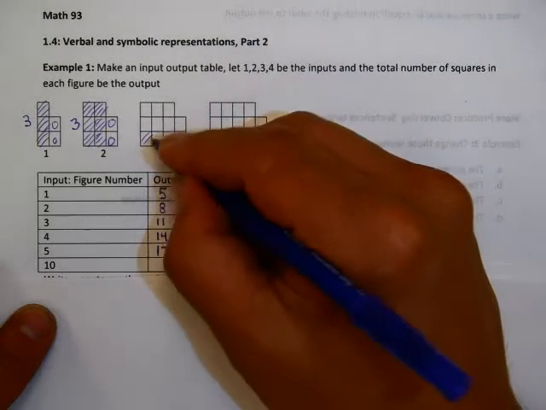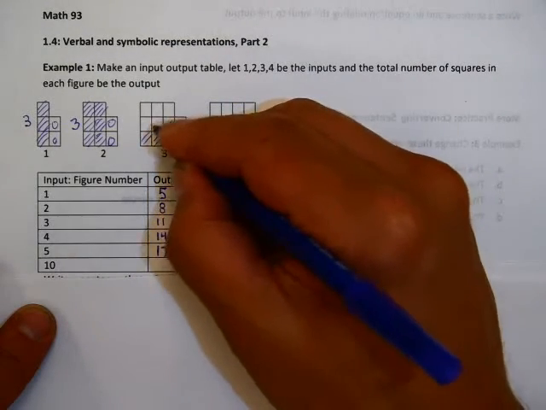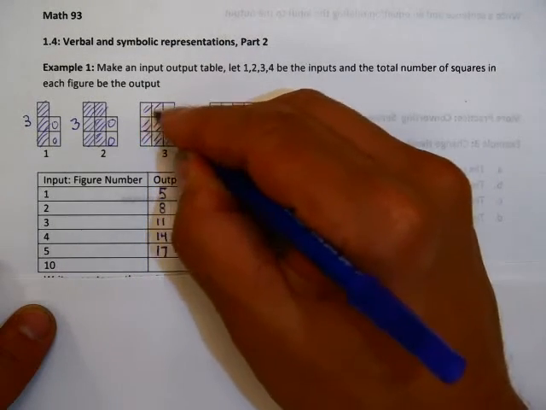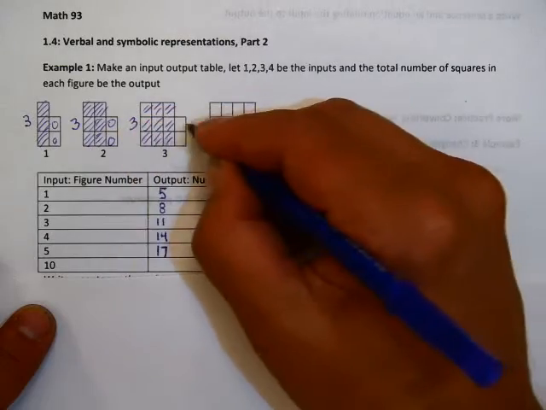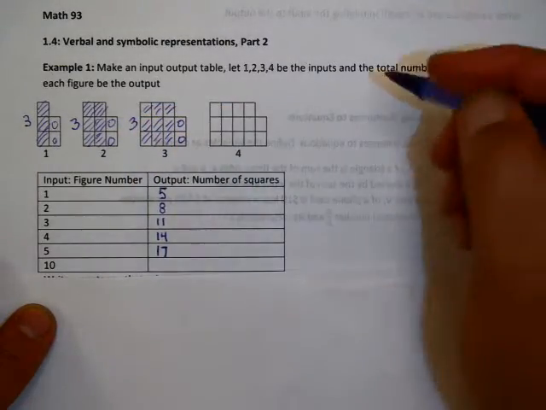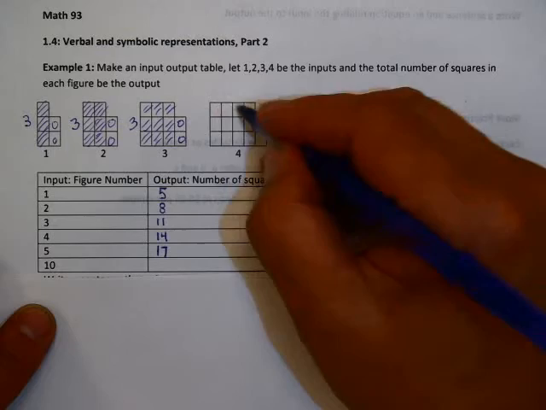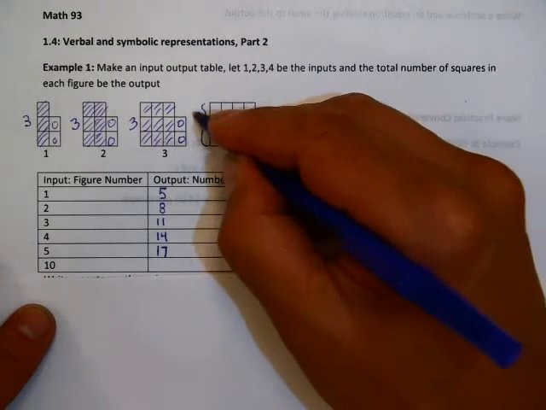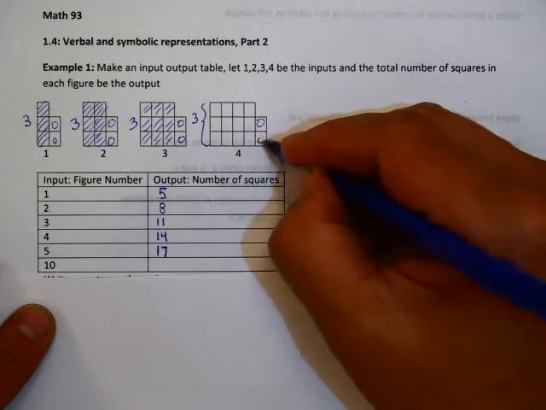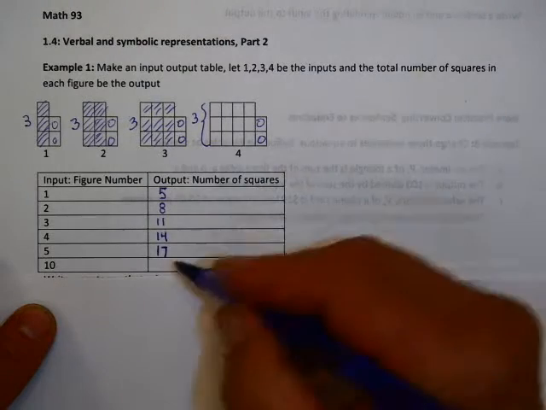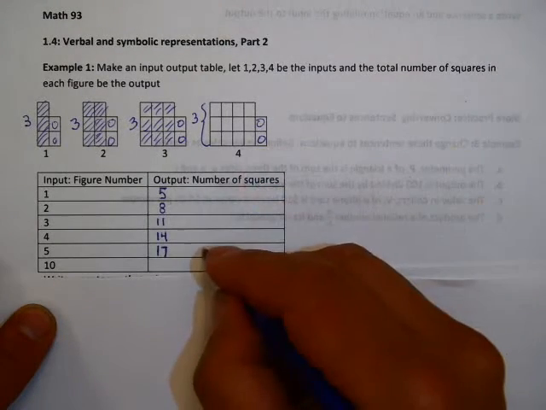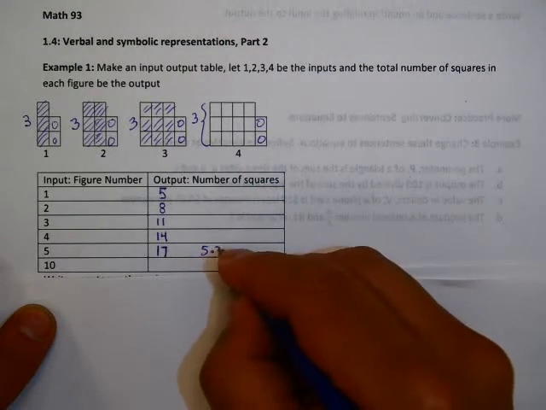Number 3 has 3 times 3, right here, plus 2. So number 4 should be 4 times 3, and I think you can see that right here without me drawing it in, plus 2. Number 5 would be 5 times 3 plus 2.